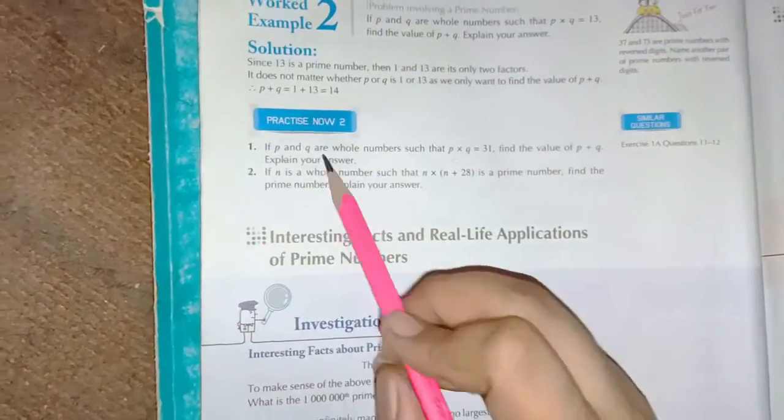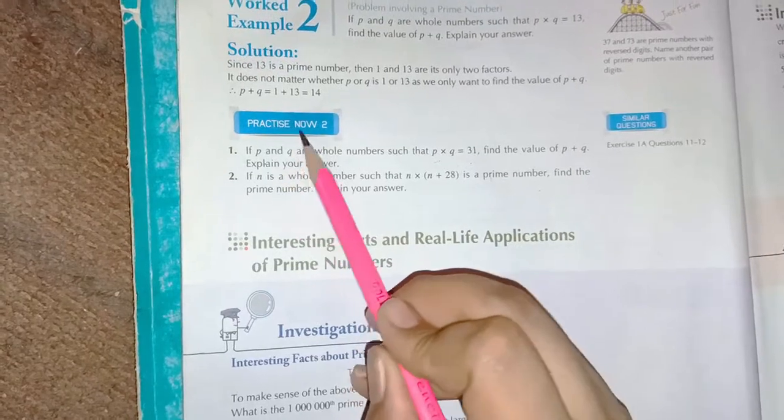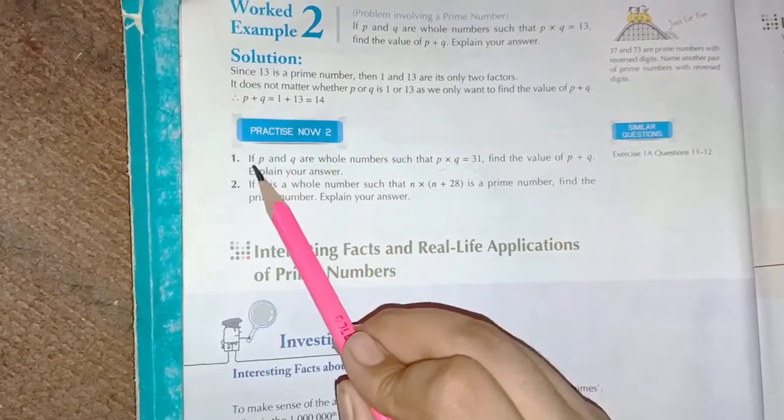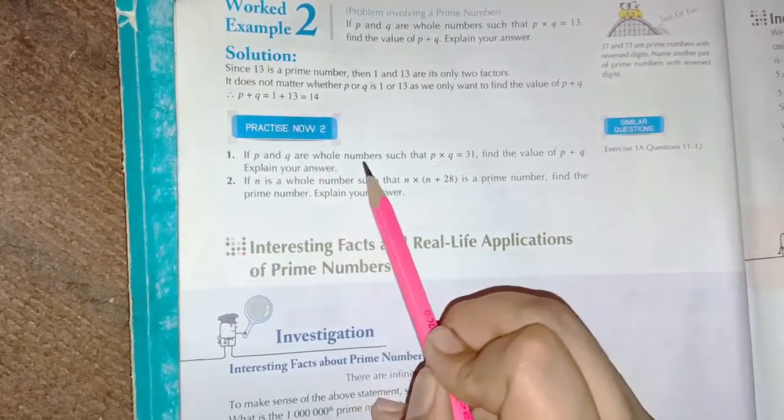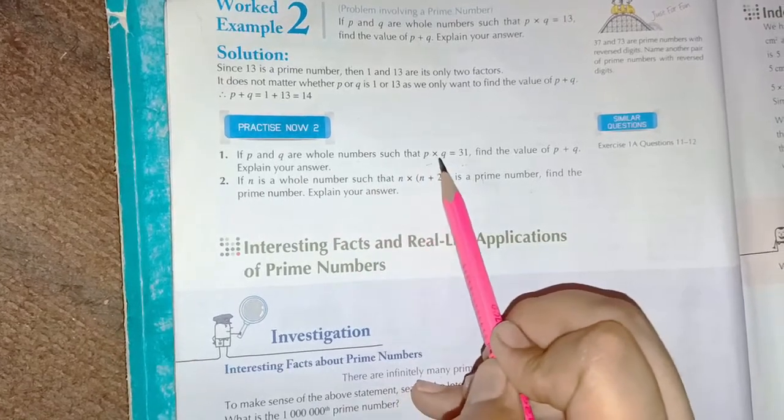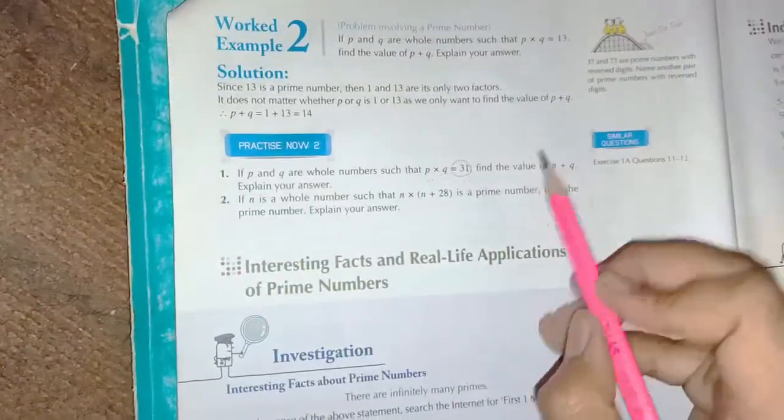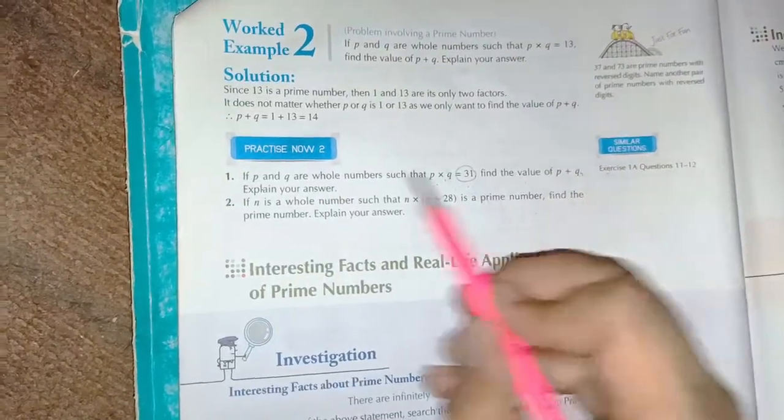Here we have question number 1 in practice 2. If P and Q are whole numbers such that P multiplied by Q is 31, find the value of P plus Q and explain your answer.